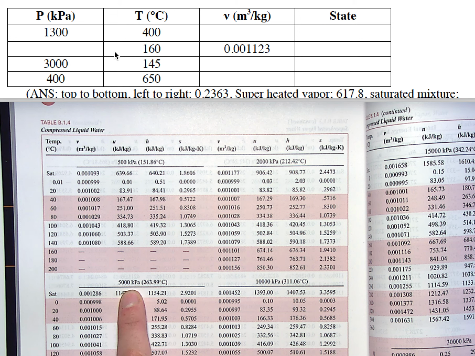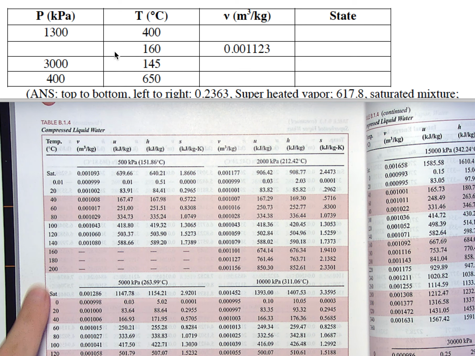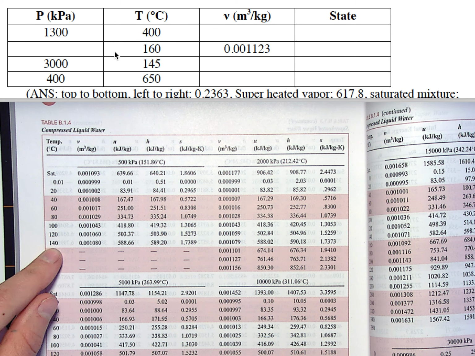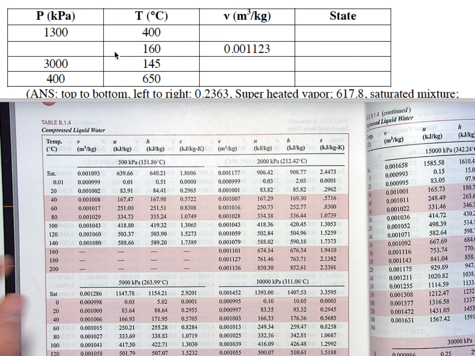So you're going to have to interpolate. And then the other problem is that for this one, there is not 145 in the table either. There's only 140 and 160.